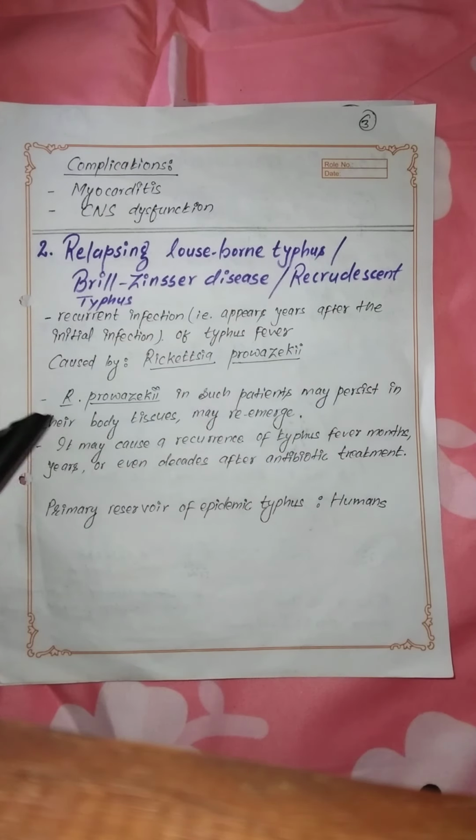Second one is relapsing louseborne typhus. It is also called Brill-Zinsser disease, or recrudescent typhus. First of all, one person is infected with this epidemic typhus. Then after some years, this disease may re-emerge. It can occur again and again. That is, recurrent infection of typhus fever may occur, which we call relapsing louseborne typhus. It is caused by Rickettsia prowazekii.